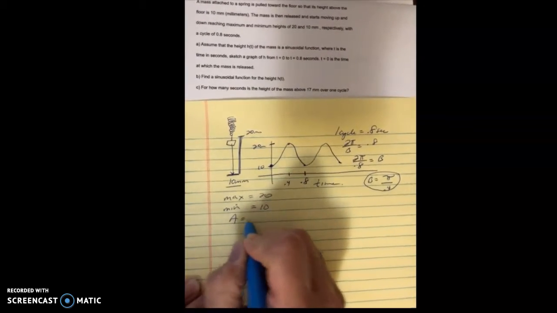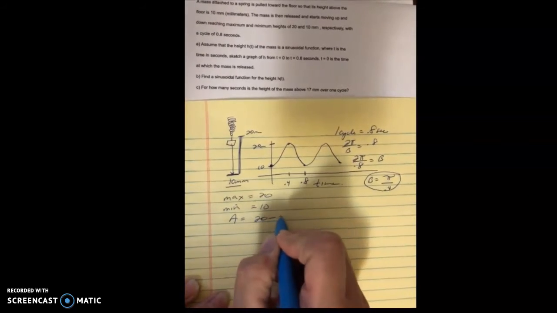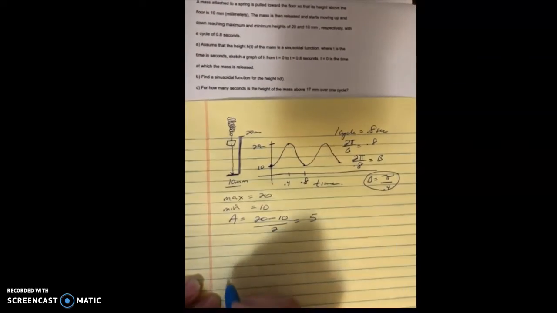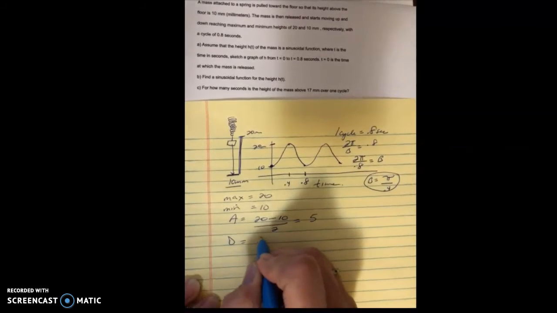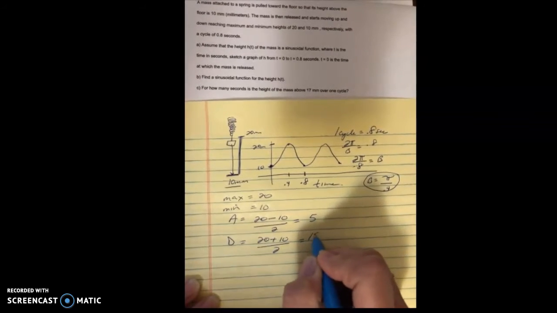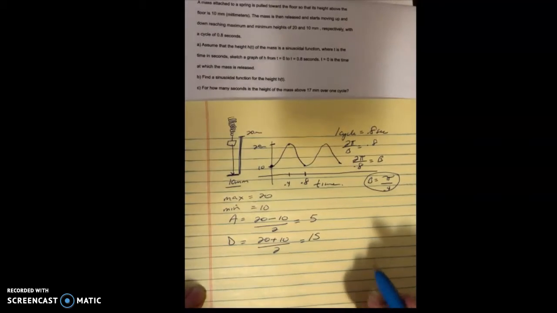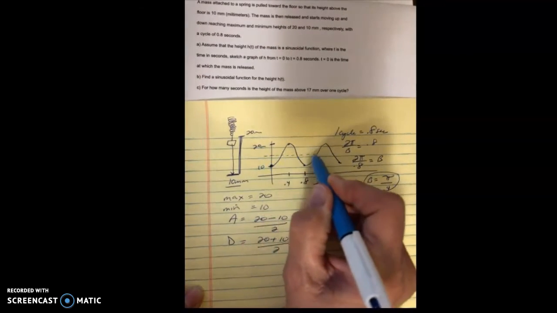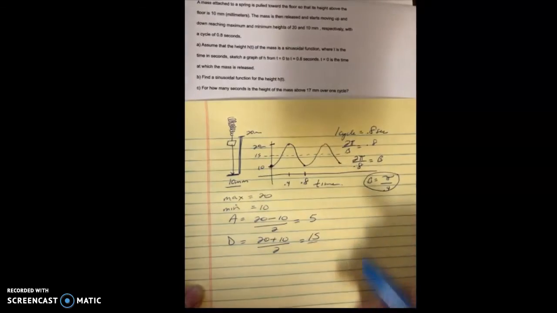So the A value, which is your max minus your min divided by 2, is 10 divided by 2, which is 5. We know your D value is your max plus your min divided by 2. So that's 15. And you can see where the 15 is. The 15 is your midline, right there.